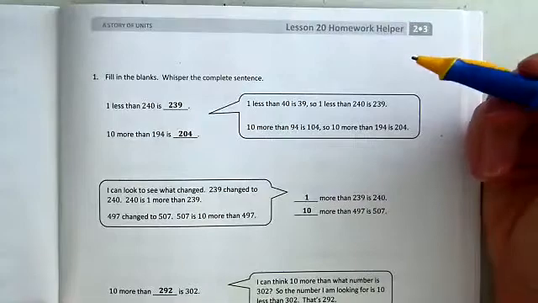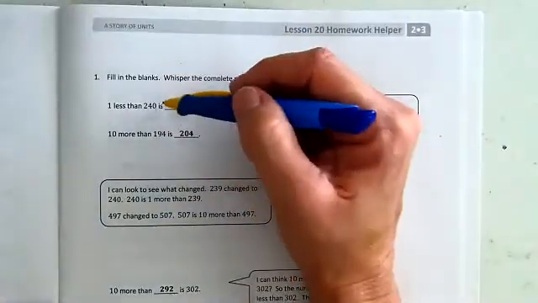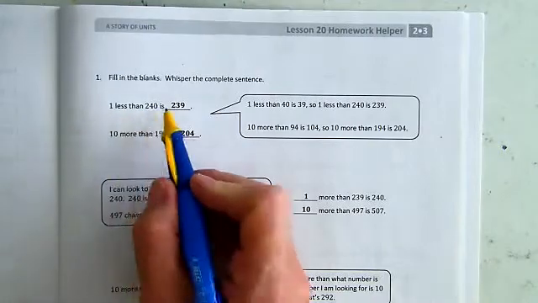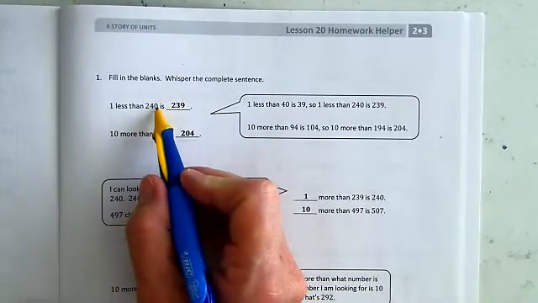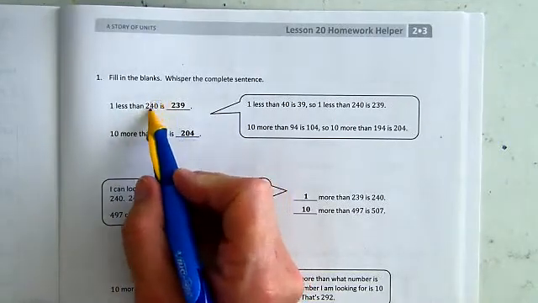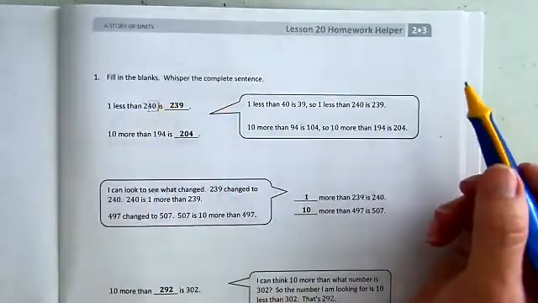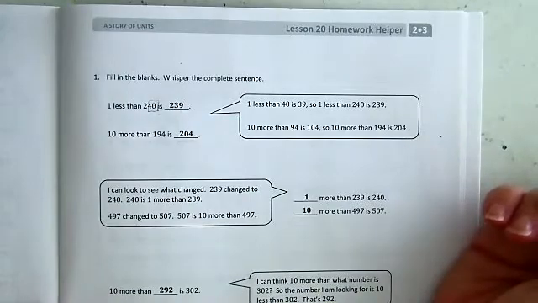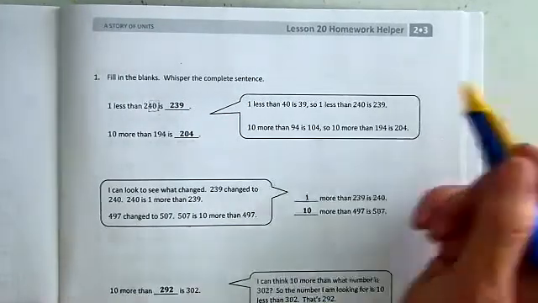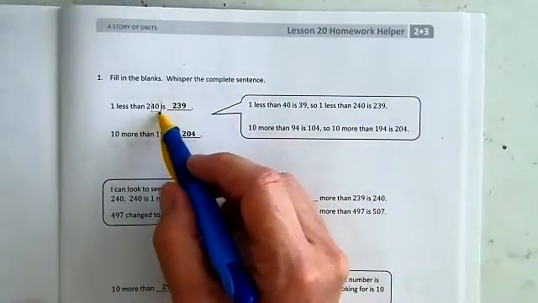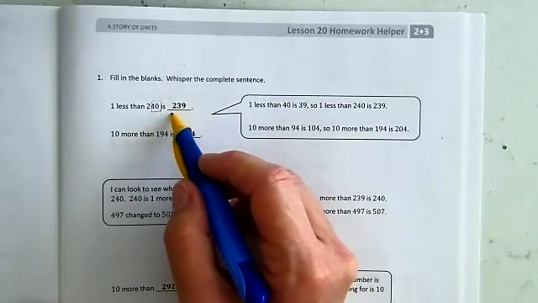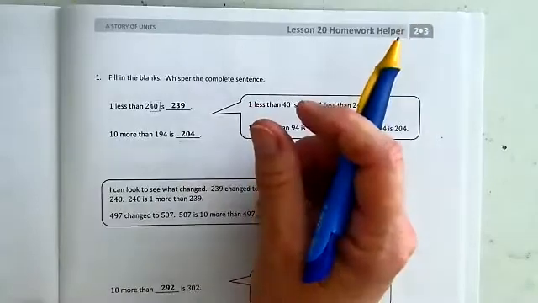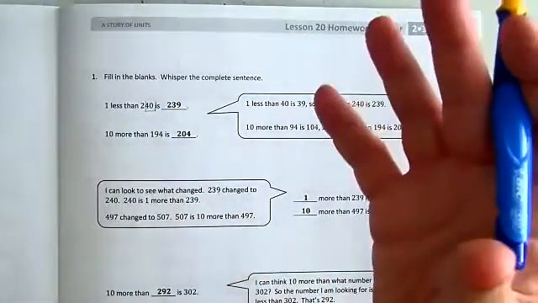But sometimes we can't. So when we're dealing with a number like 240 and we're doing 1 less, there's a 0 there. So we're going to look at that number. So we're going to say 1 less than 40 is 39. So 1 less than 240 is 239. So we're going to work a smaller problem to help us with the bigger problem.